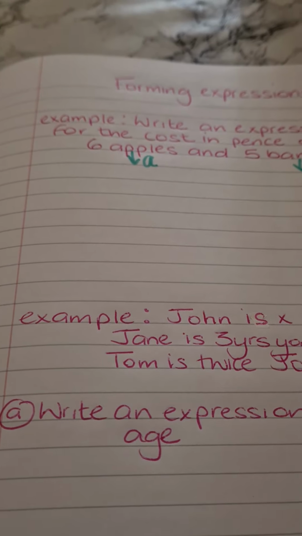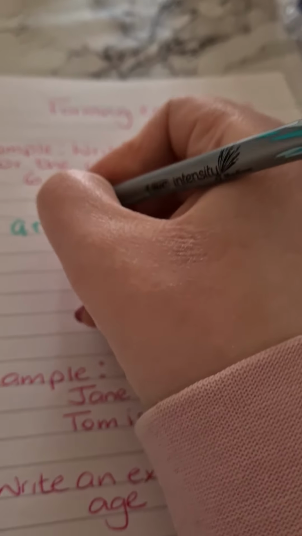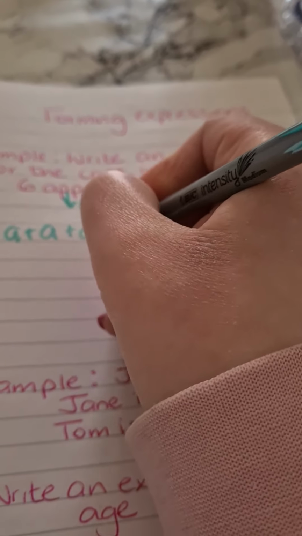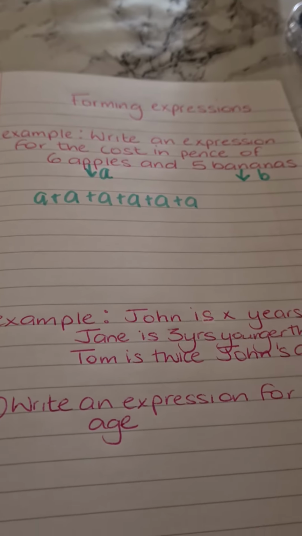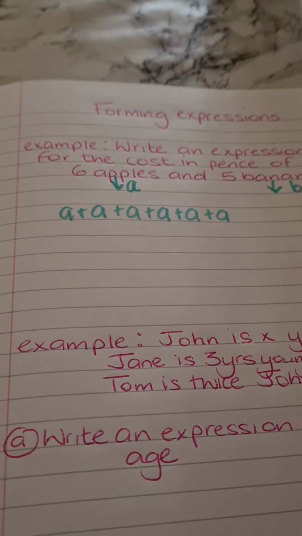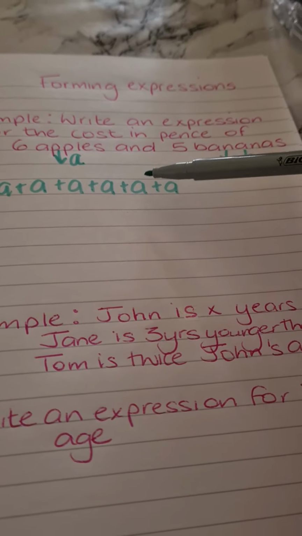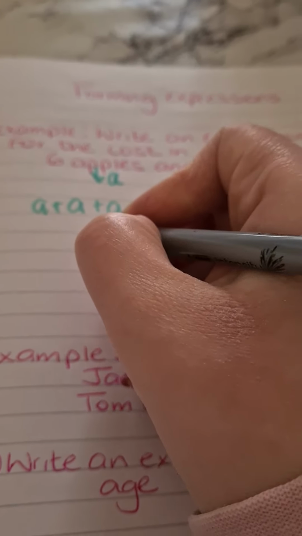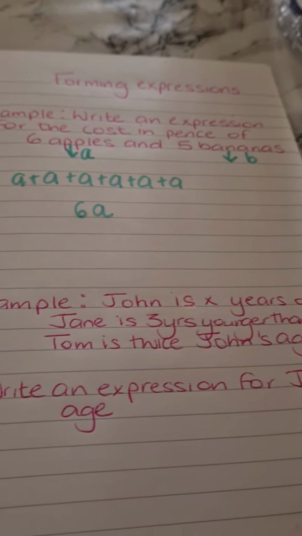You have 6 of those. So you have A plus A plus A plus A plus A plus A. Now we know to simplify that and write that as a nice tidied expression, count the number of A's you've got. 1, 2, 3, 4, 5, 6. You put your number first, followed by the letter: 6A.